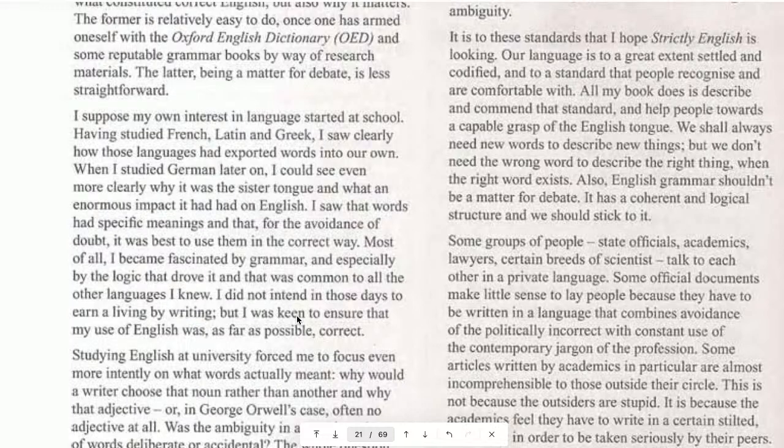English grammar has a different function from the grammar of other languages. So here, most of all, I became fascinated by grammar and especially by the logic that drove it, and that was common to all the other languages I knew. I did not intend in those days to earn a living by writing, but I was keen to ensure that my use of English was, as far as possible, correct.